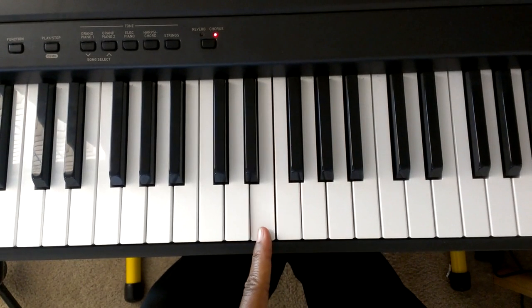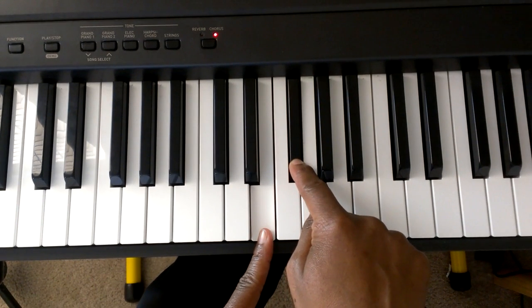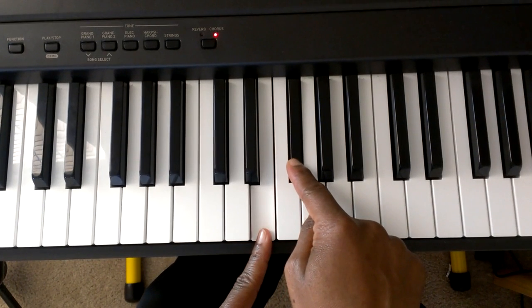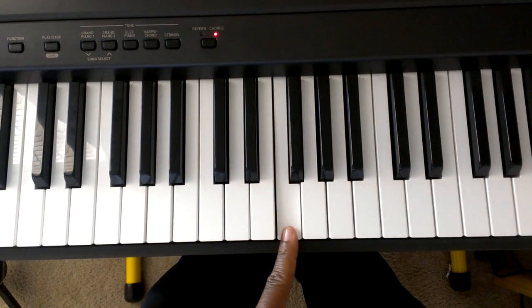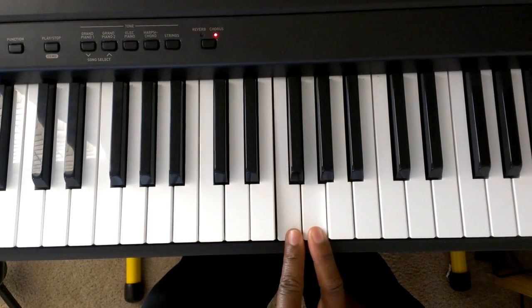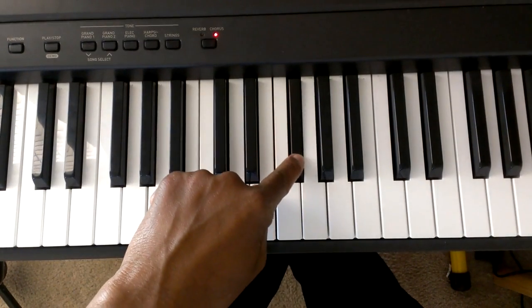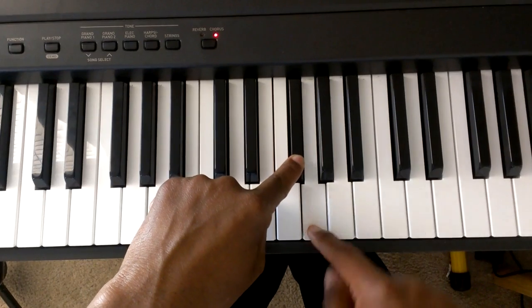So from here, you go into the E. So from the E, half step to the F sharp. That's your whole step. So you go from the F, half step, G. Okay, that's your whole step, F, G. F sharp, half step.